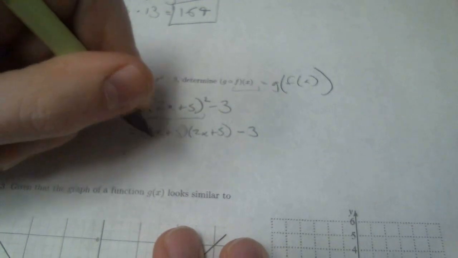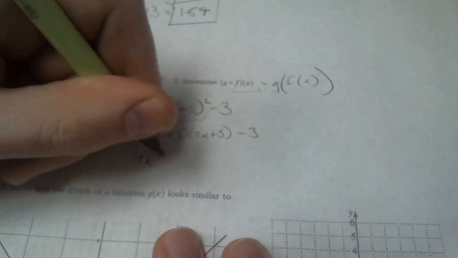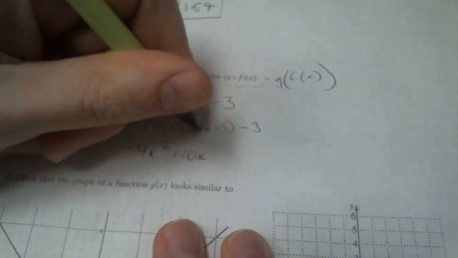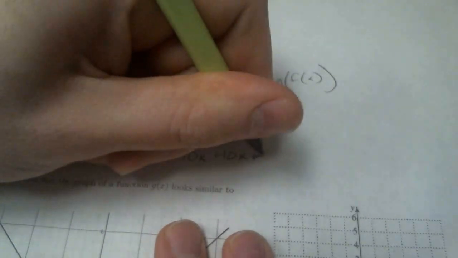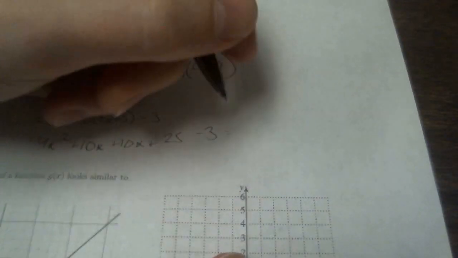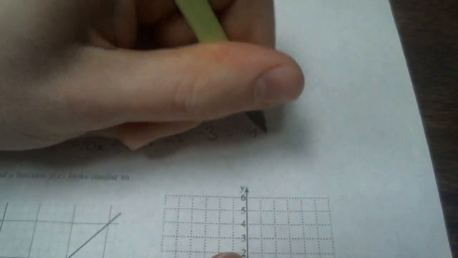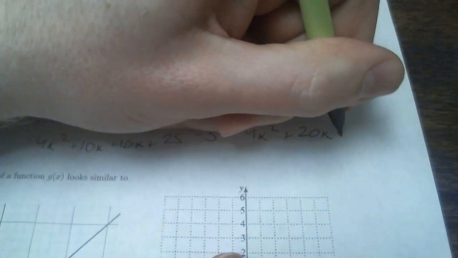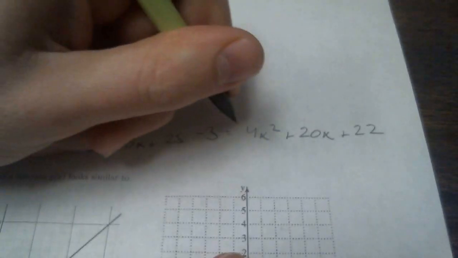So we end up with 2x times 2x, that's going to be 4x squared, plus 10x, plus 10x, so we're just foiling this out here, plus 25, minus 3. So we end up with 4x squared, and we can combine like terms, plus 20x, and then 25 minus 3 is going to be plus 22.